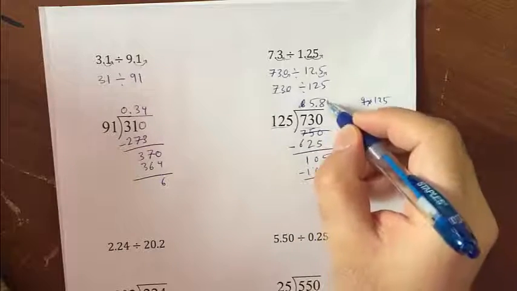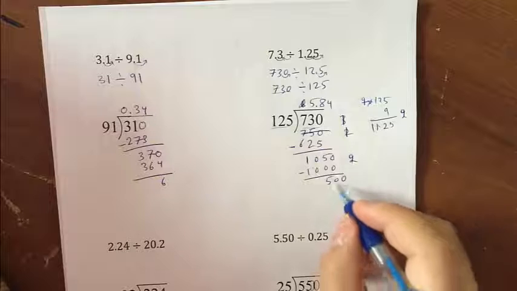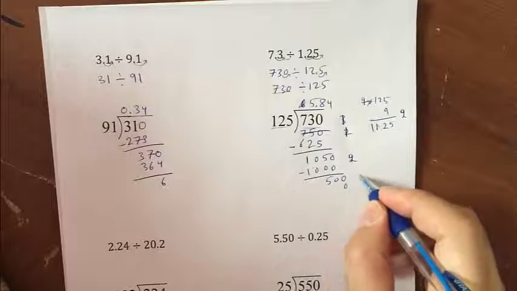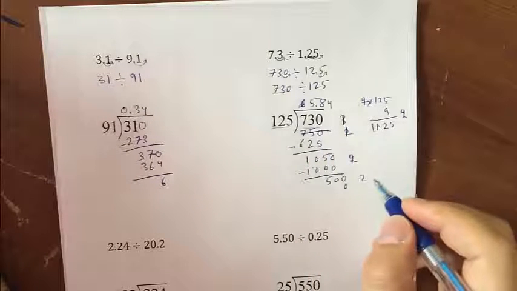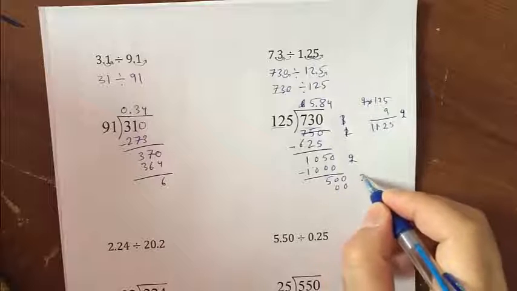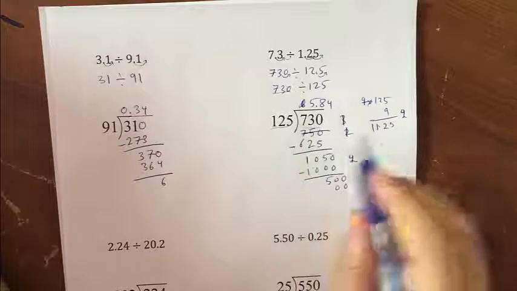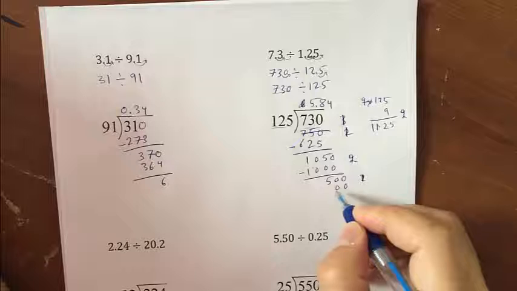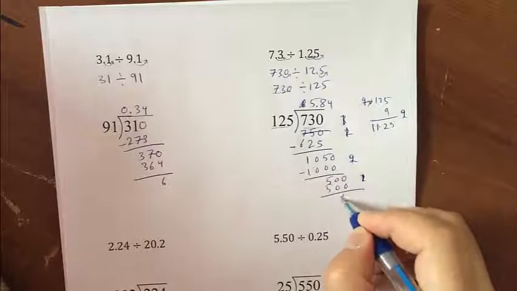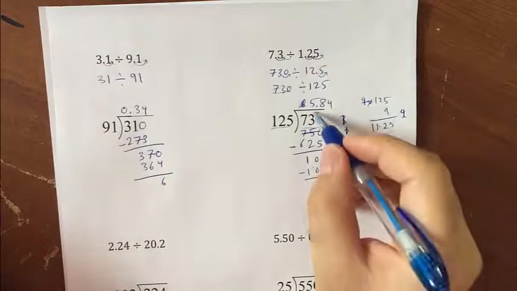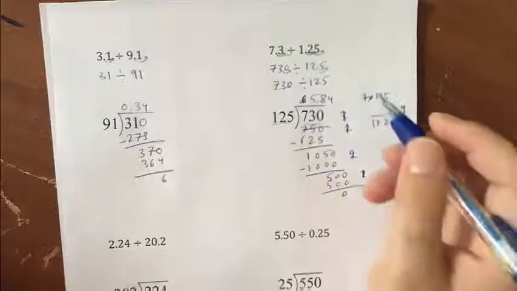So 500, maybe 4 will go. 4 times 5 is 20, carry over 2, 4 times 2 is 8, 8 plus 2 is 10, carry over 1, 4 times 1 is 4, 4 plus 1 is 5. Now the answer is 5.84.